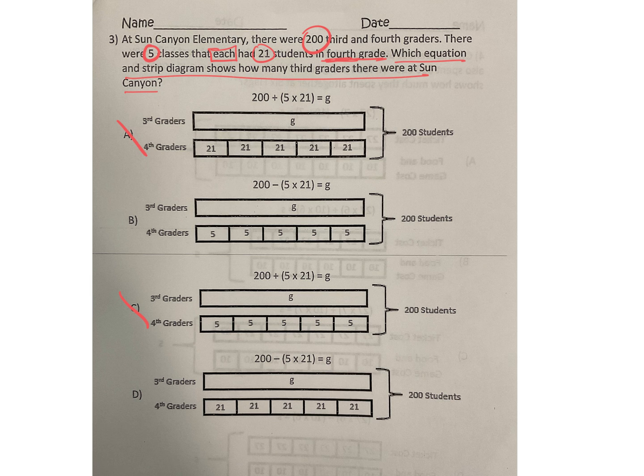Now, if you look right here, this plus this has to equal 200. This and this have to equal 200. So let's go talk about the fourth graders. There were 5 classes. Each class had 21 students in it. Which one has a strip diagram that shows 5 classes with 21 students each?